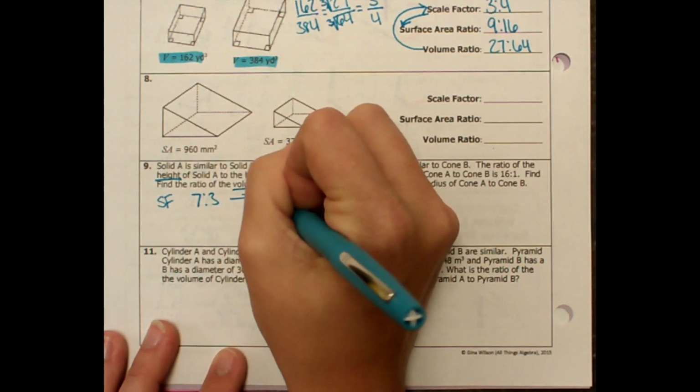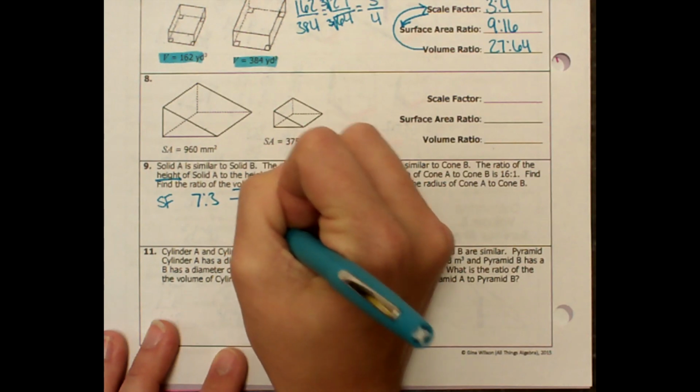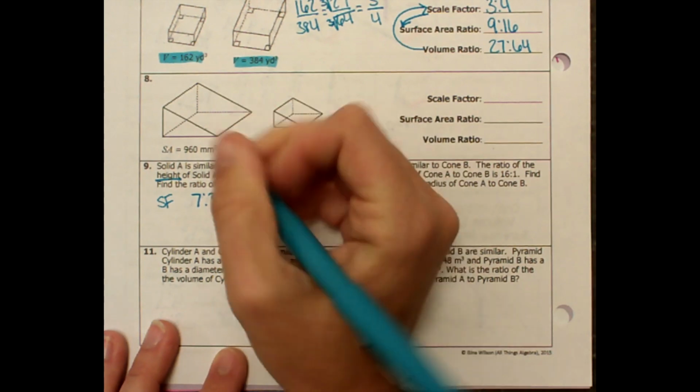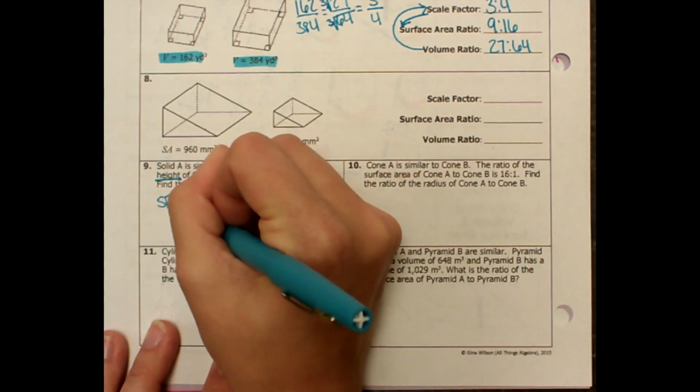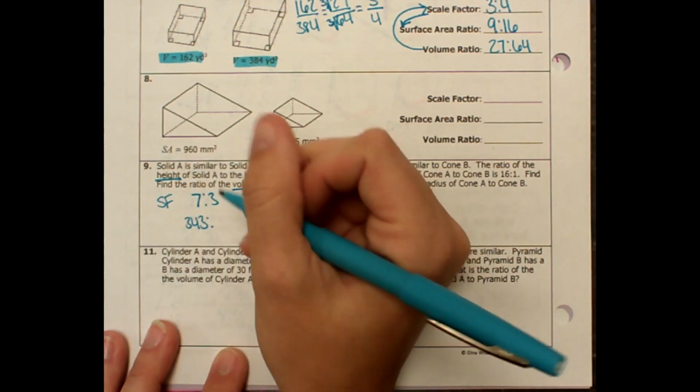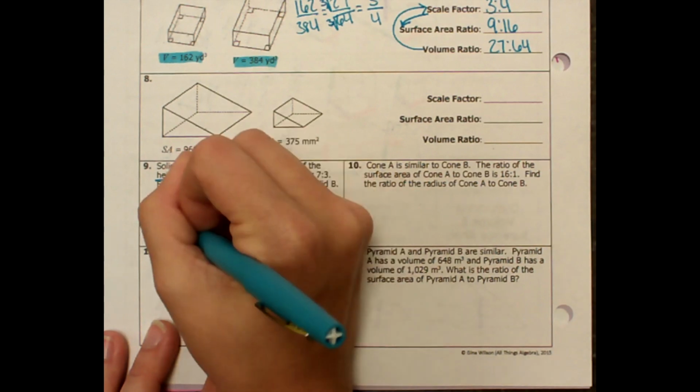So they give you the A to B. If you want the volume, you're going to be cubing it. So when you cube the numbers, you get that it's 343 to 27.